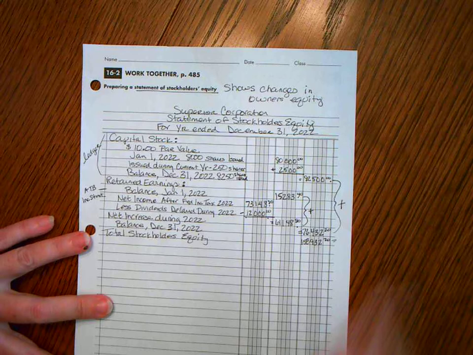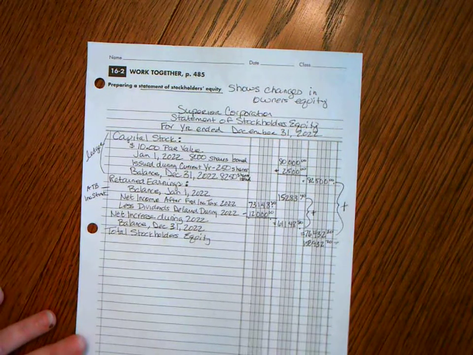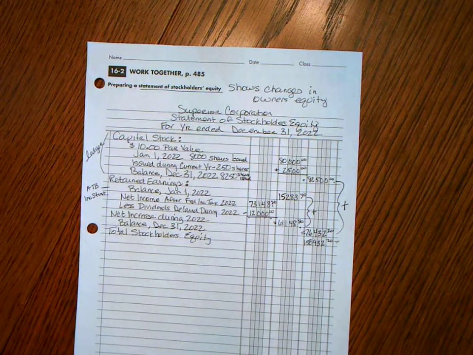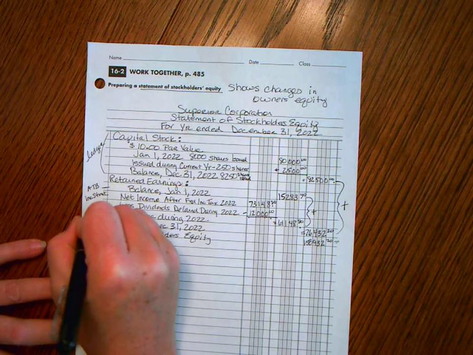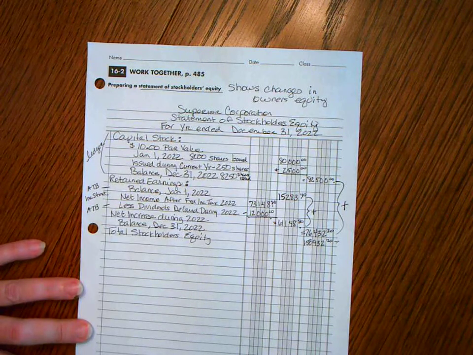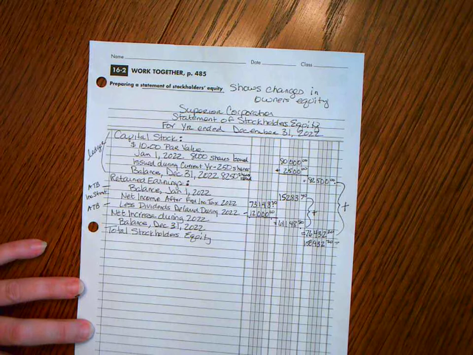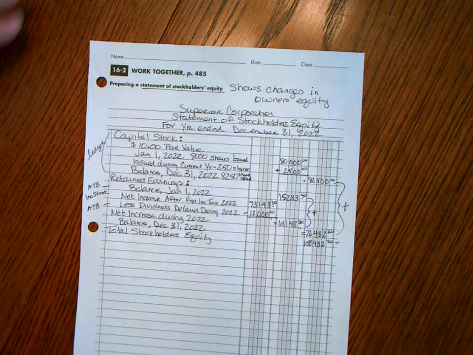Okay, so that gives us some detailed information here for our owner's equity, and this will help us when we get to the balance sheet because it'll already be done. Okay, dividends, we want to make sure that that's coming from the adjusted trial balance, and the rest of that is math. Okay, all right, so there is the stockholders' equity.